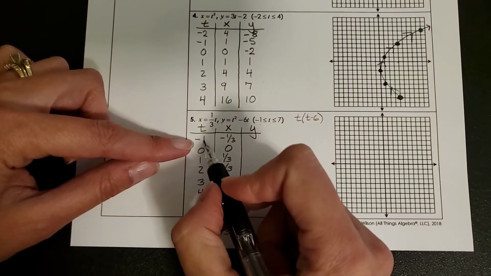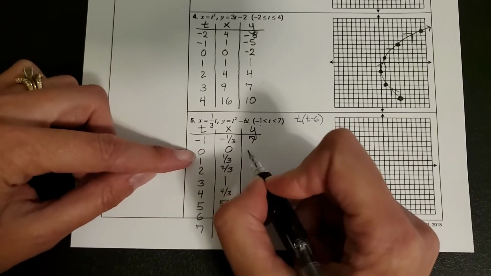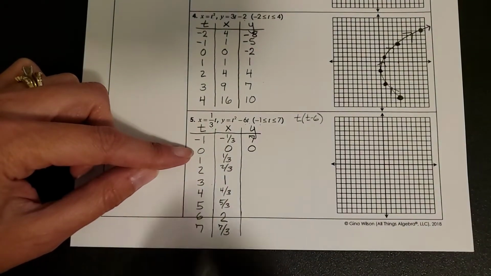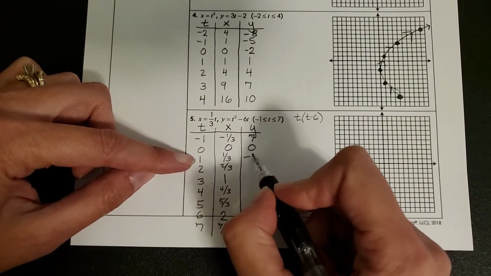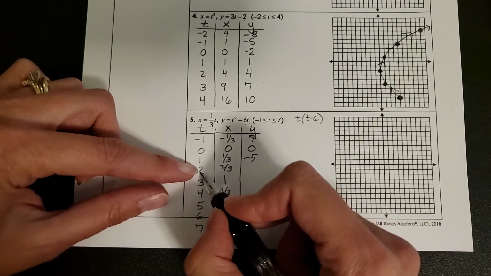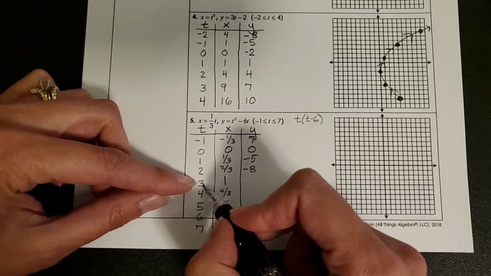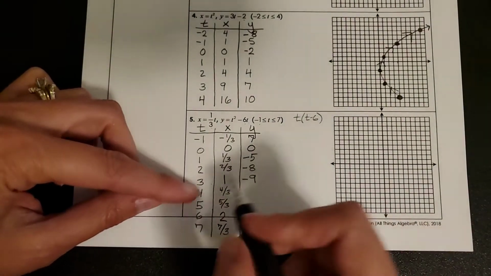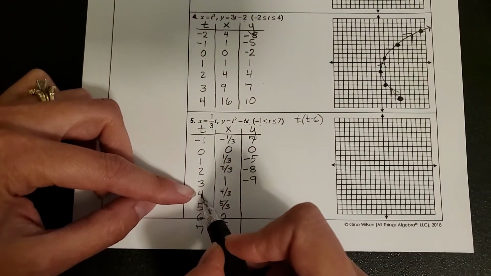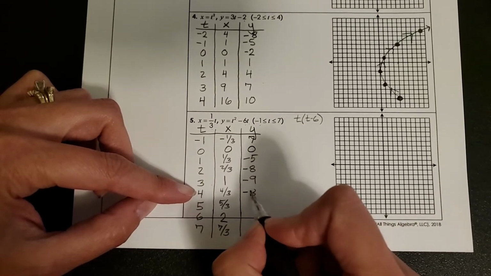That would be 1 plus 6 is 7. That would just be 0. 1 minus 6 is -5. 4 minus 12 is -8. 9 minus 18 is -9. 16 minus 24 is -8.